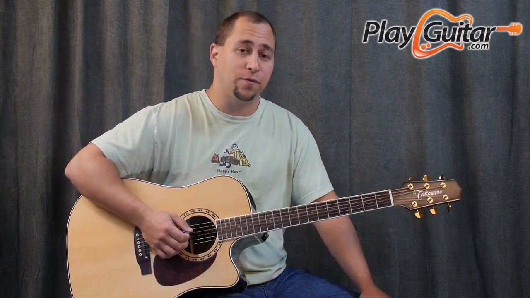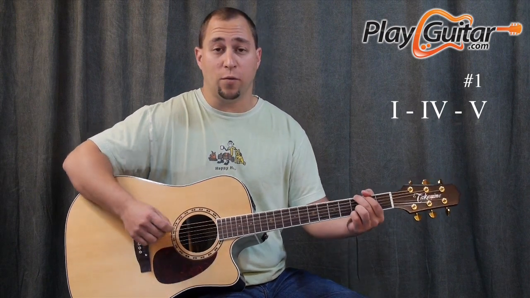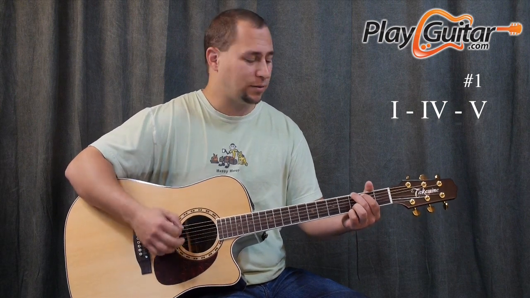So let's look at the very top. The first chord progression that I chose is quite simple. It's just 1, 4, 5, and then go back to the 1 chord. So it sounds a little bit like this.